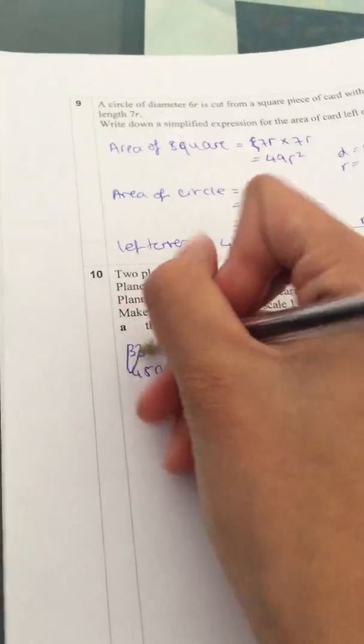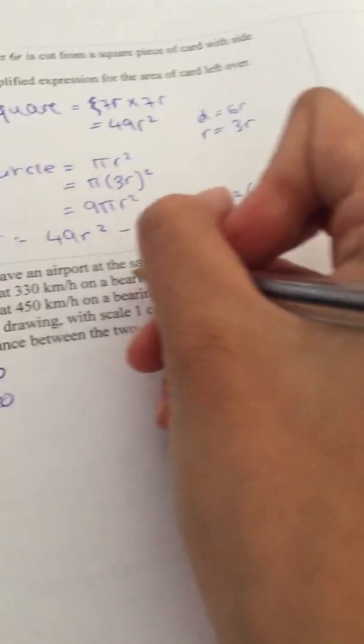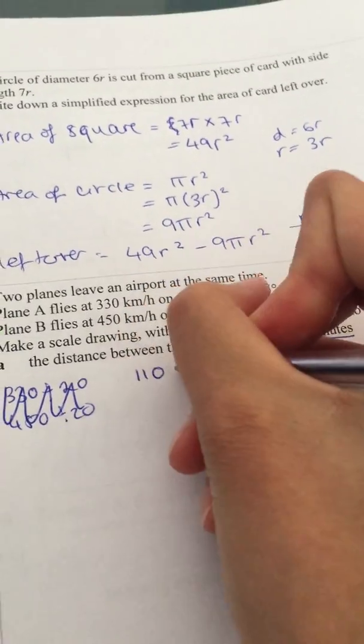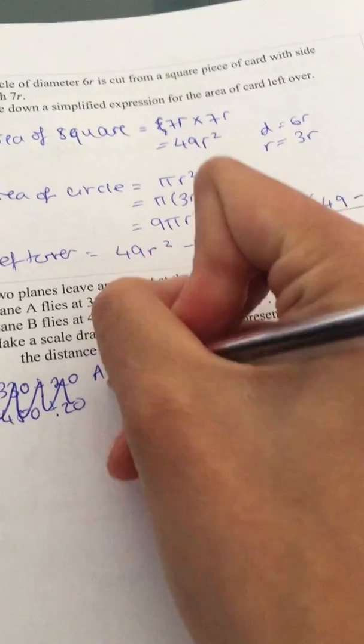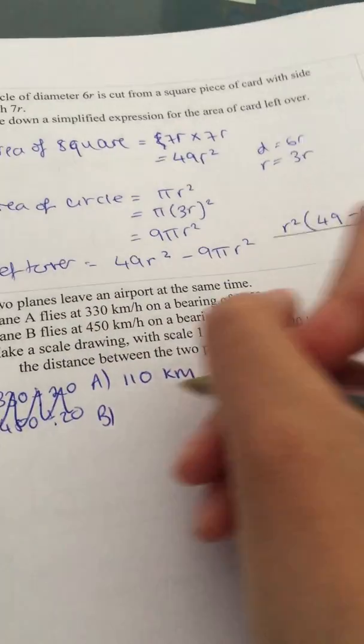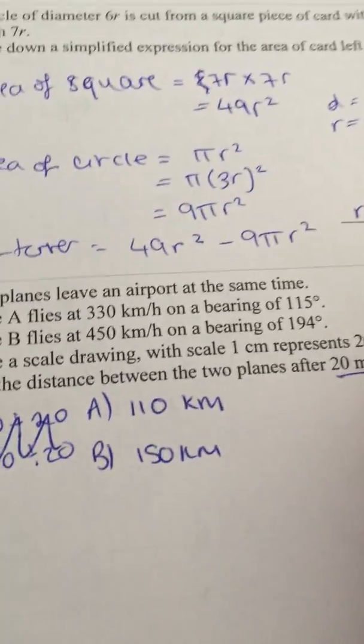Oh, no, we don't need to do that first, sorry. It says only after 20 minutes. So 20 minutes is a third of an hour. So this is 110 kilometres for plane A, and plane B is 150 kilometres. So we need to convert that into centimetres.